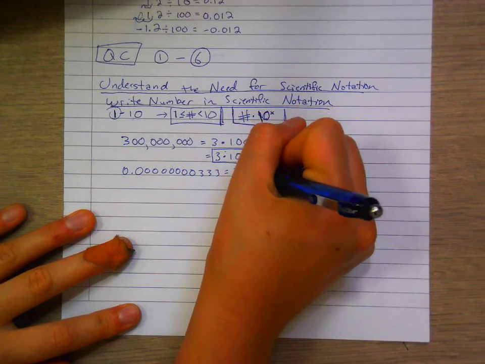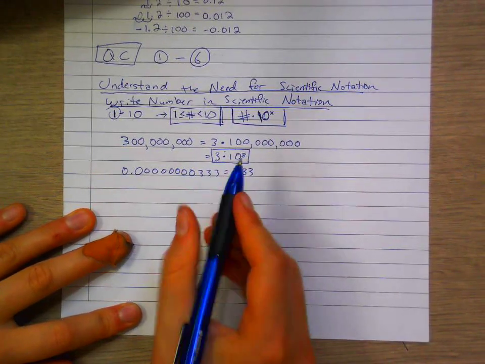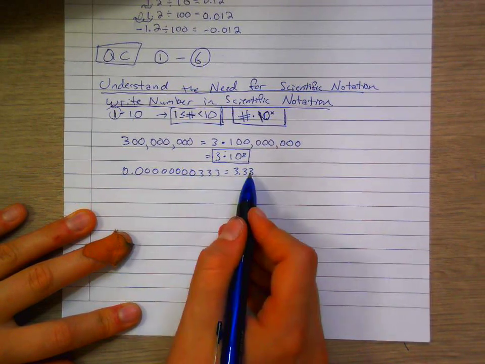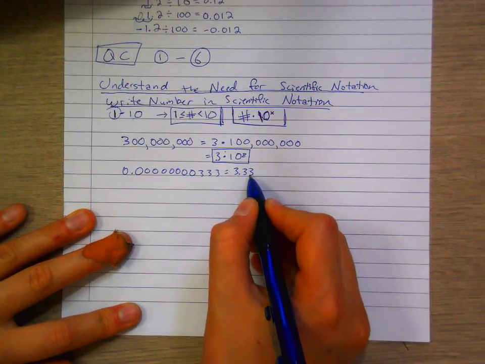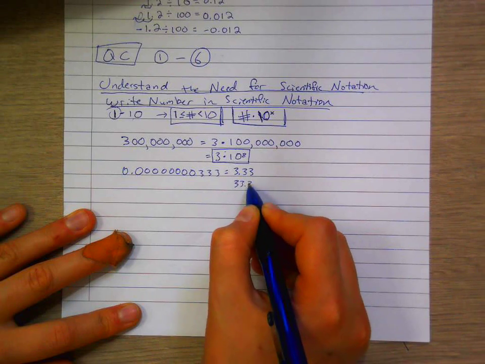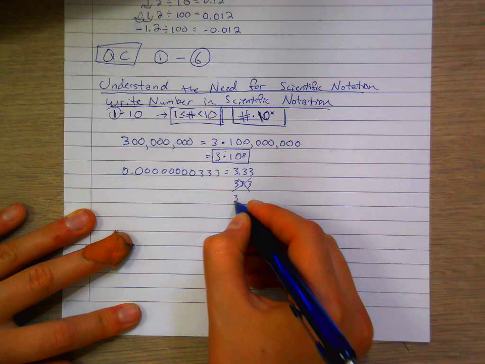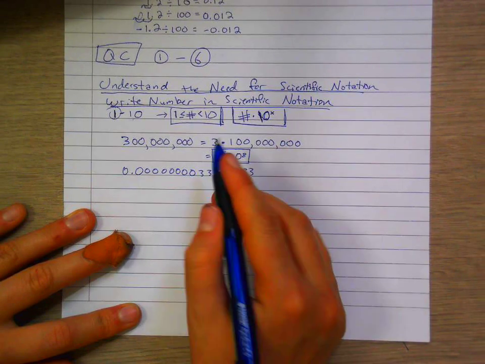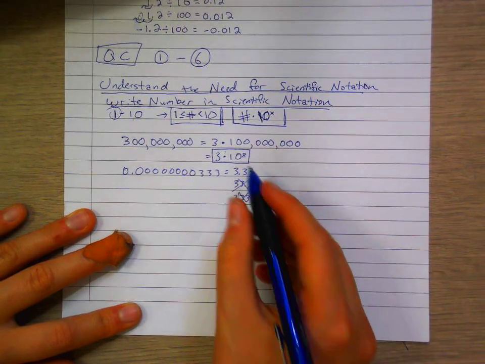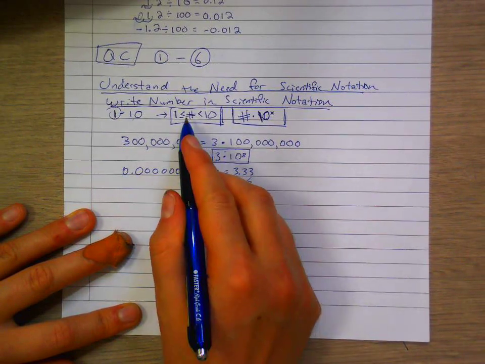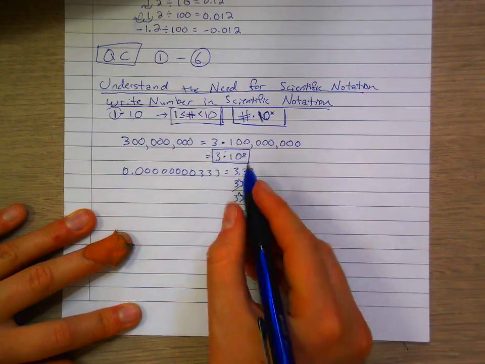3.33. Now notice, I'm using all of these numbers. I'm taking them all out. And I didn't want to make it 33.3. No, because that is not less than 10. Didn't want to make it 333 because that is not less than 10. I didn't want to make it 0.333 because that is not greater than 1. So it has to be 3.333.